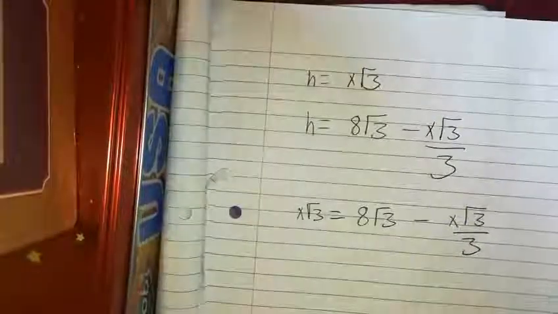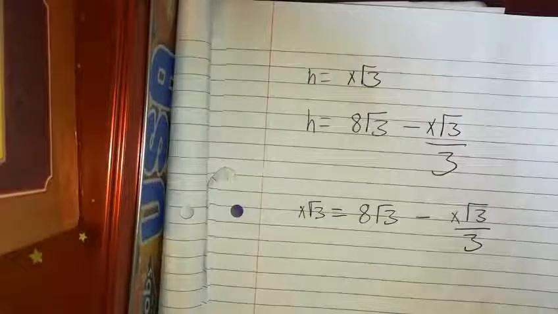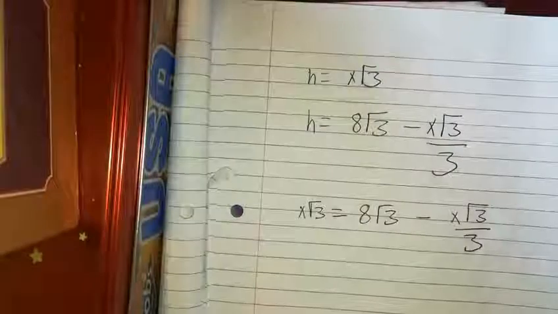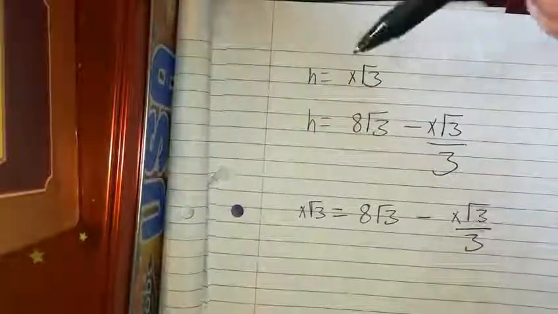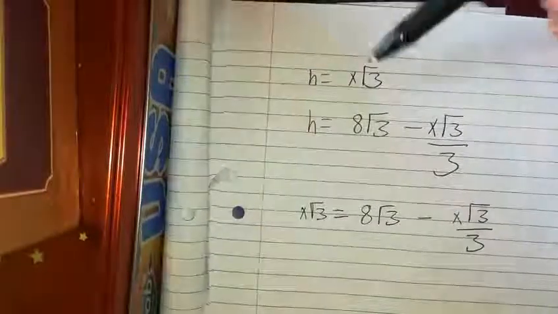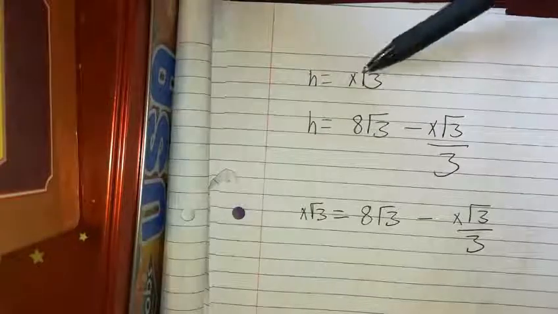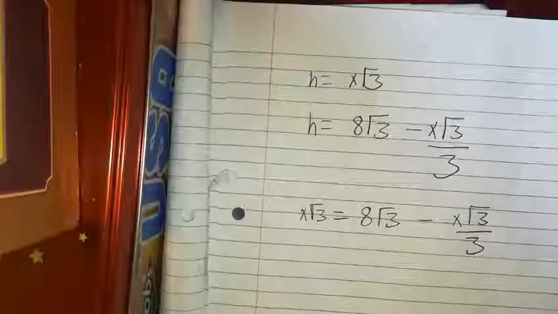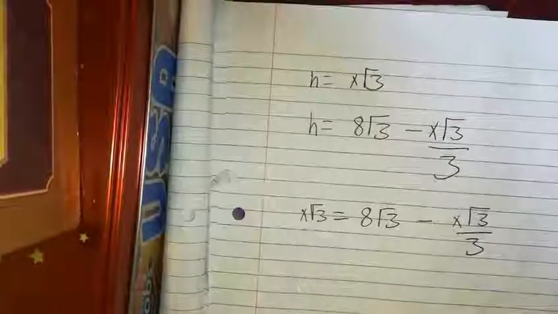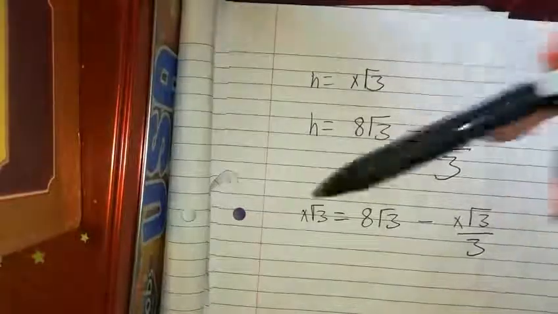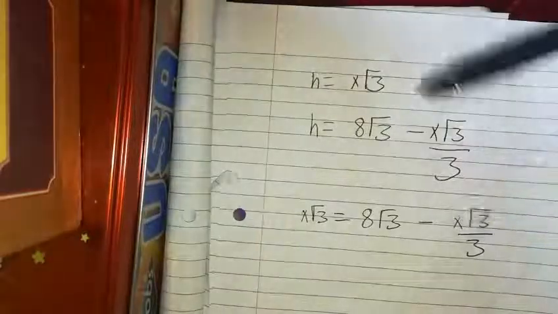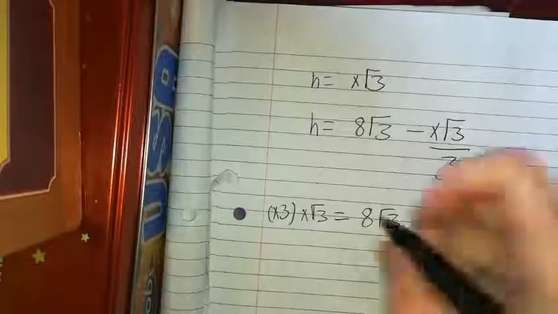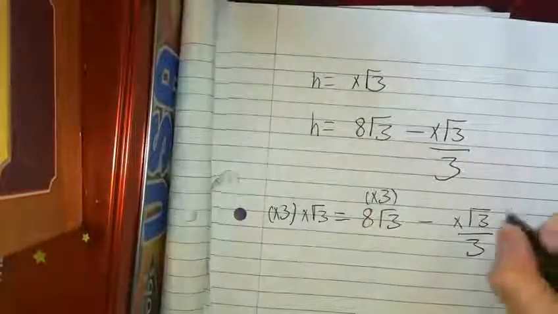I know I want to get h overall, but I'm going to have to get x first, and then I can just sub the value for x back into one of my equations, and then I'll get h. So firstly I'm going to have to get what my x is. In order to do that, I want to get rid of my fraction, so I might multiply both sides by 3, multiply everything by 3, so this by 3, this by 3, and then this by 3.